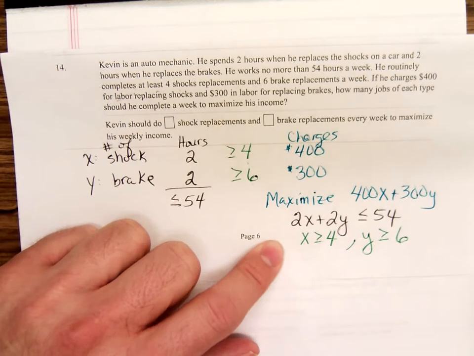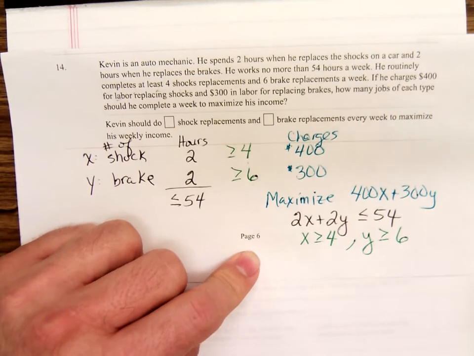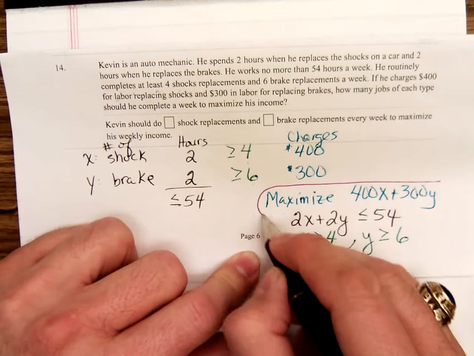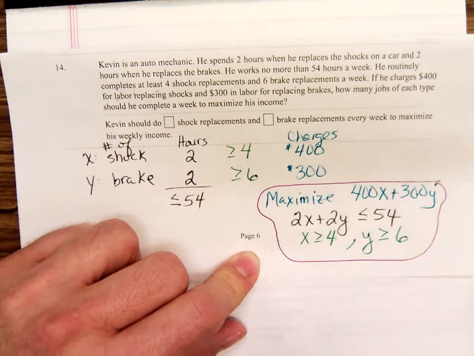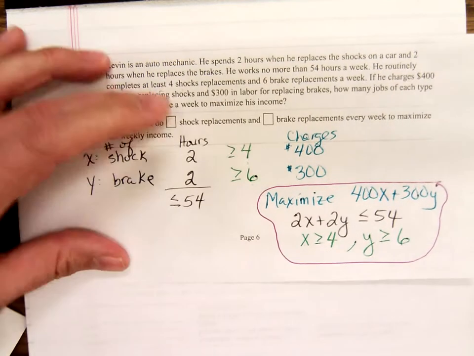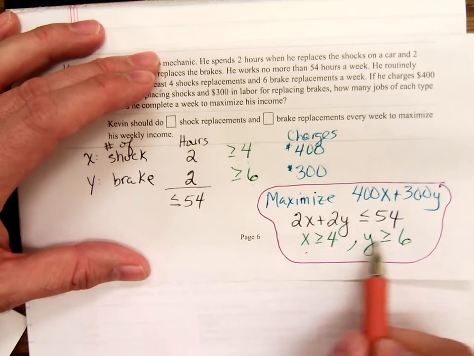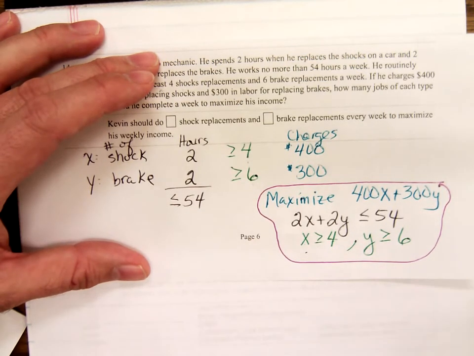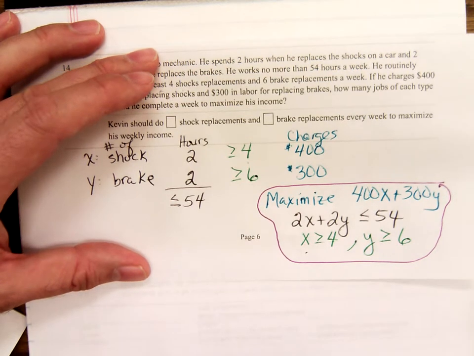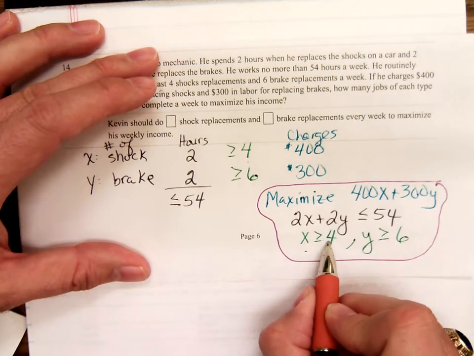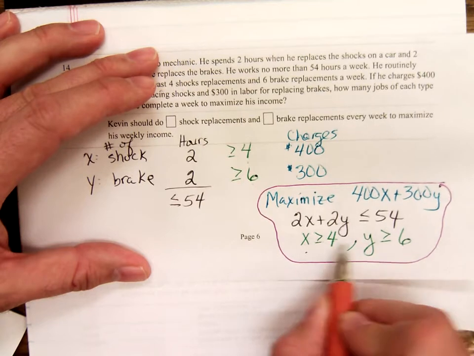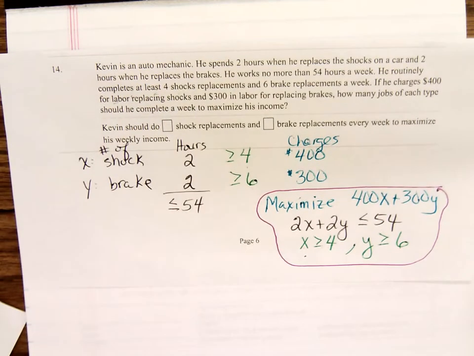Punch this into www.phpsimplex.com/en. You'll notice I didn't write the non-negativity constraints here. Well, first you don't punch those into PHP Simplex. It assumes those, but they're already taken care of. If x is greater than or equal to 4, it's sure greater than or equal to 0. Same thing for y.